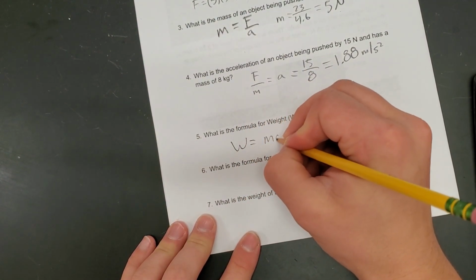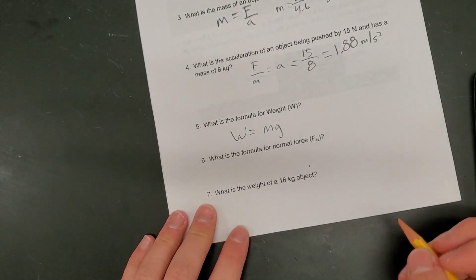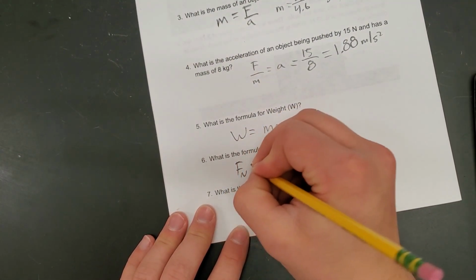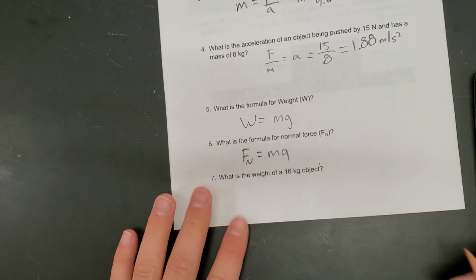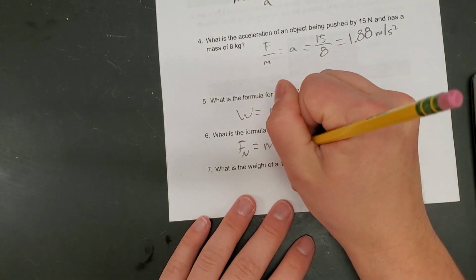What's the formula for weight? W equals mg, mass times gravity. What's the formula for normal force? Fn equals mg. Same thing.